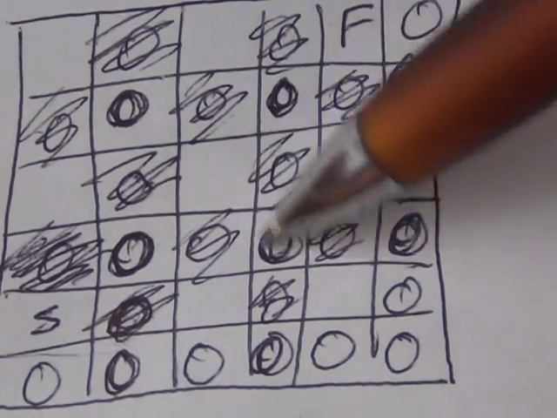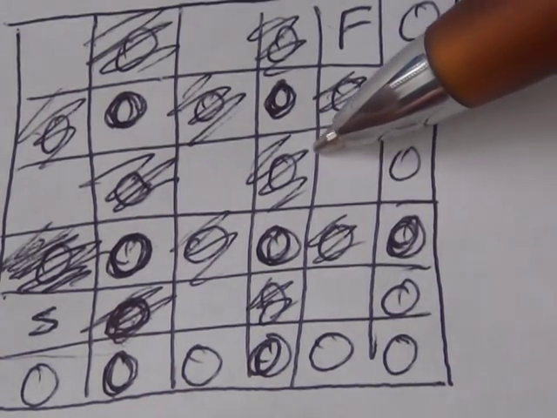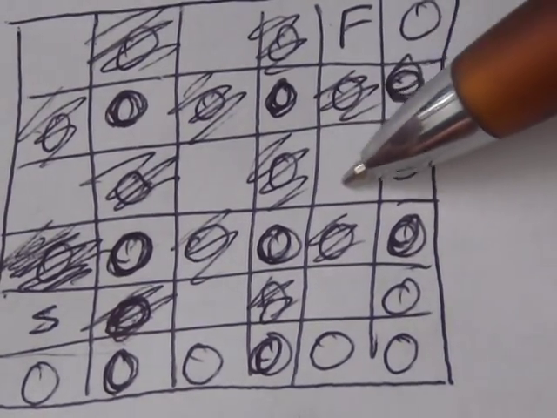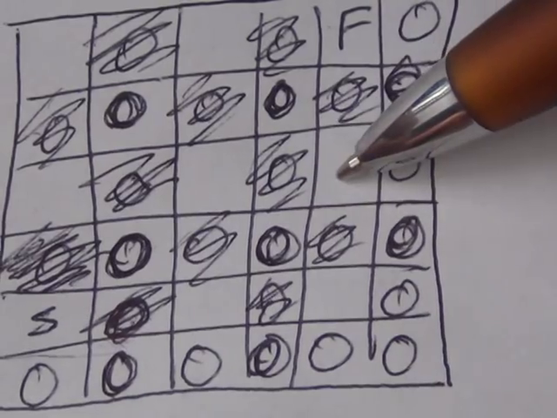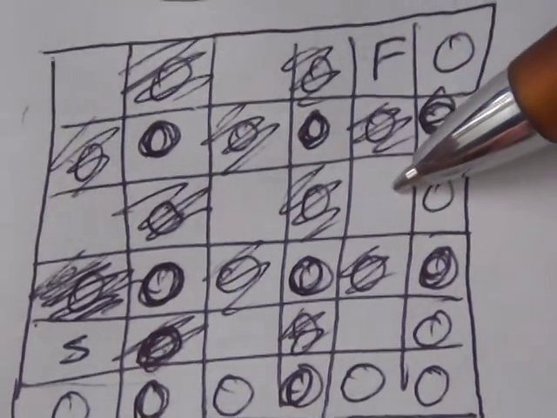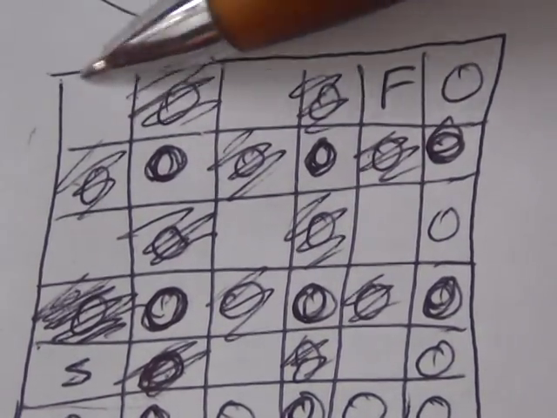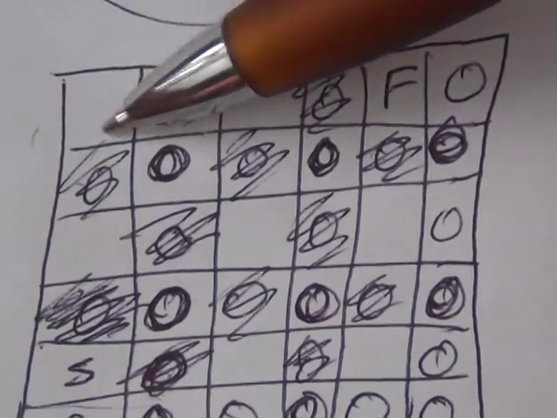So if it's the third room, I only want the fifth one. So what I need to account for is how many walls there are to my left or above me. If I'm at 0, there are no walls. Or if I'm at 1, there are no walls.